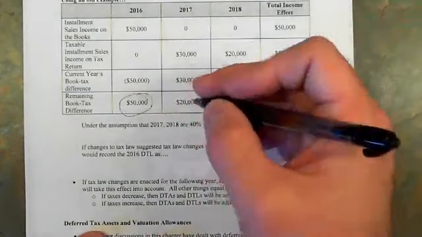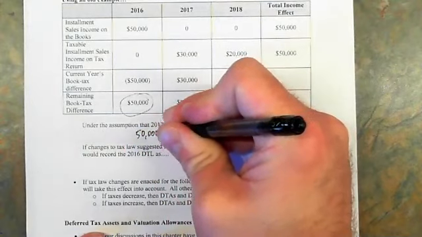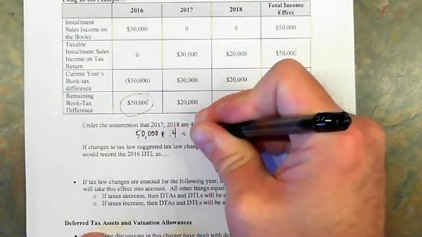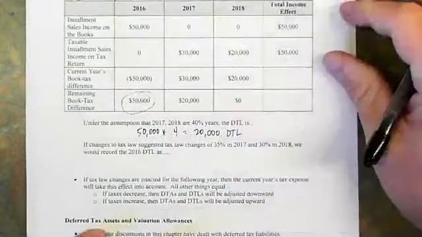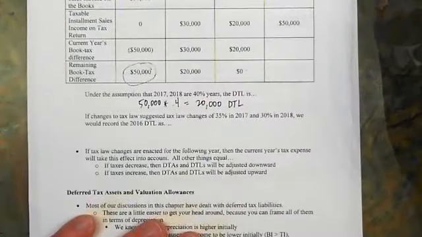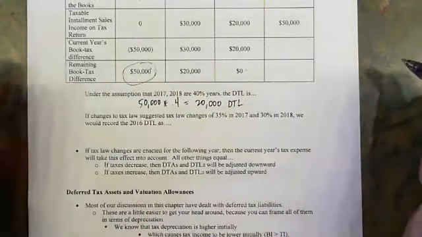So overall, I would have had a $50,000 times 0.4, which gives me the $20,000 DTL. If I had a change in tax law and it was 35% in 2017 and 30% in 2018, then of course this is going to change.